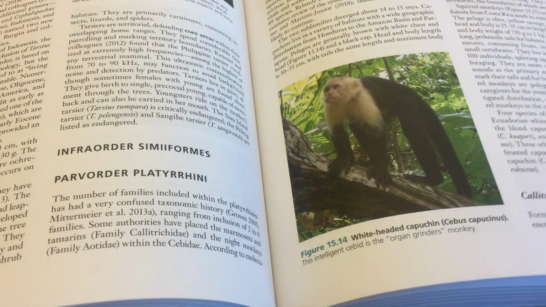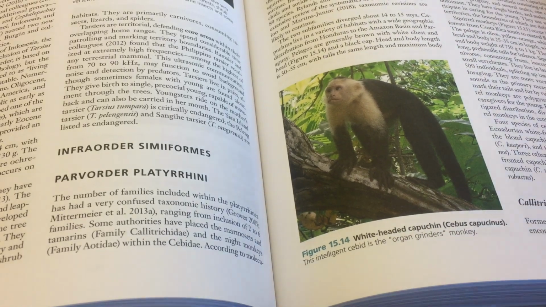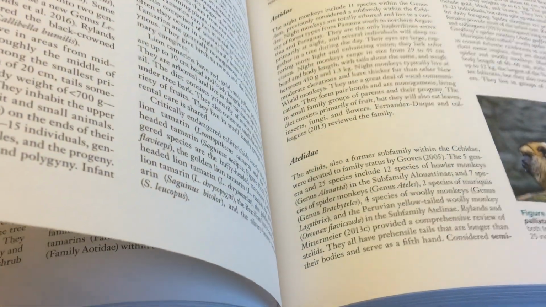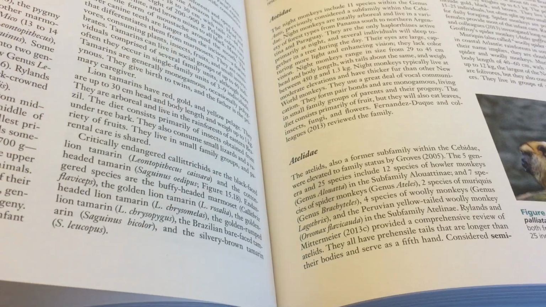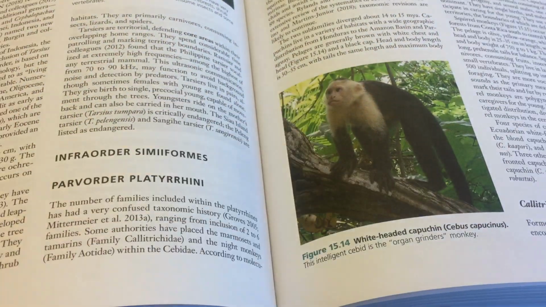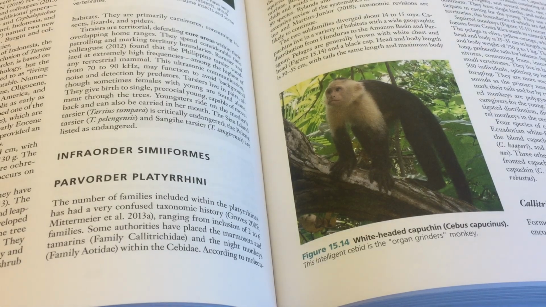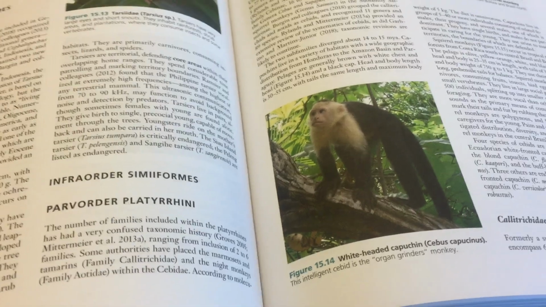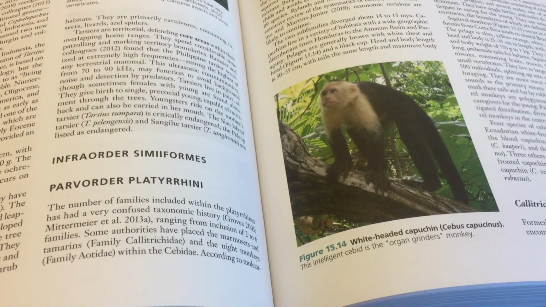The smaller one, figure 15 on that same page, is a smaller squirrel monkey. There are a variety of others too, including the marmosets. Also, the howler monkeys are well represented there as well.